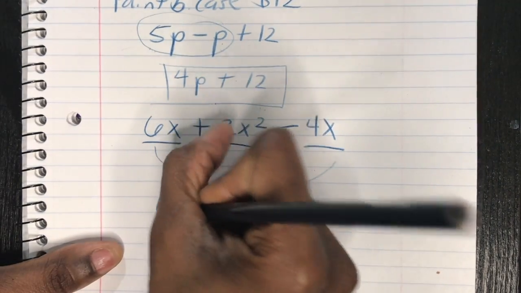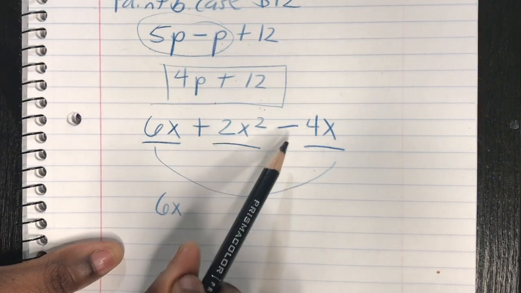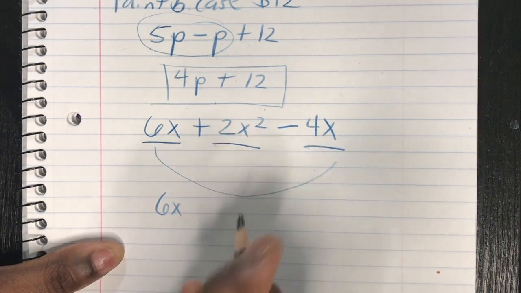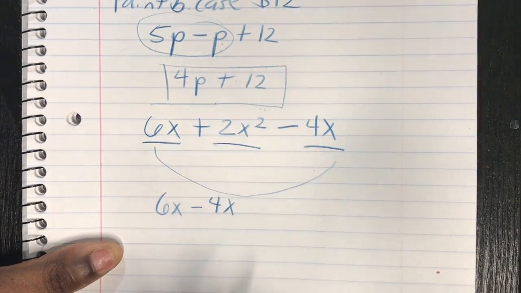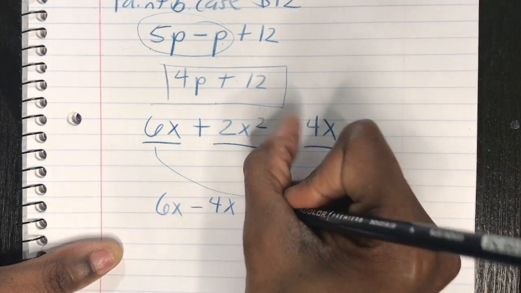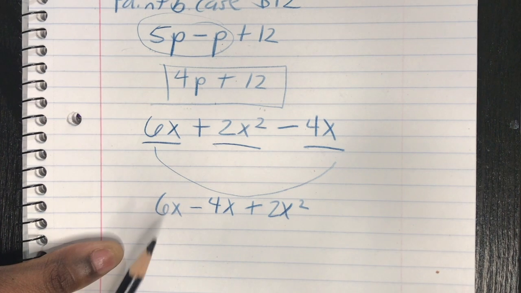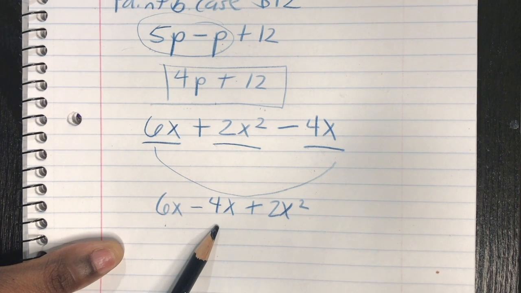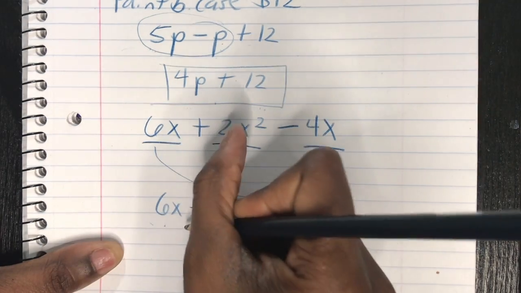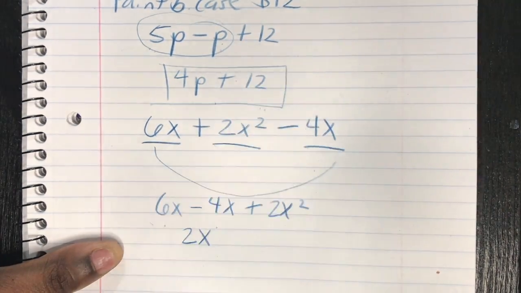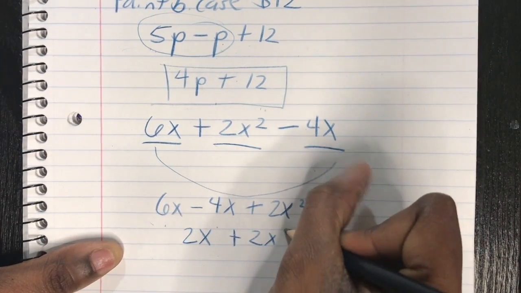So 6x, and you can't say plus 4x because there's a minus in front of the 4x. So you would do 6x minus 4x. And then bring down plus 2x to the second power. Now 6x minus 4x is the same as saying 6 take away 4, which is 2. So you will have 2x plus 2x to the second power.